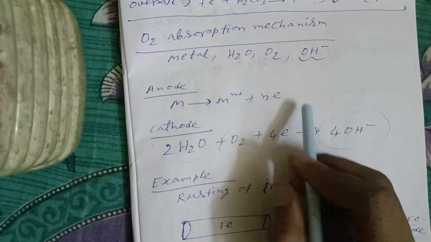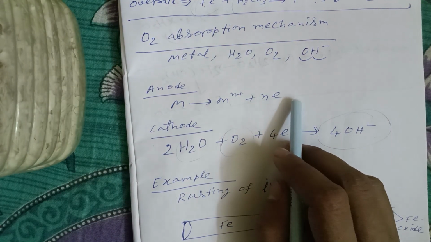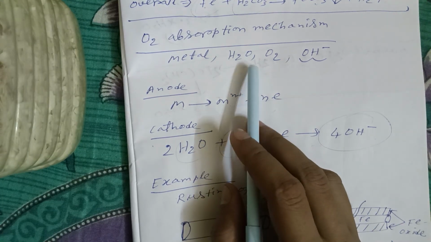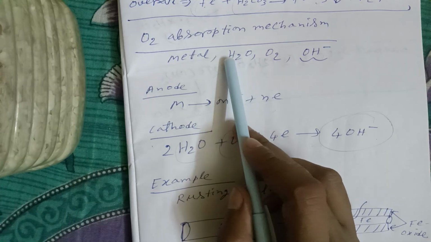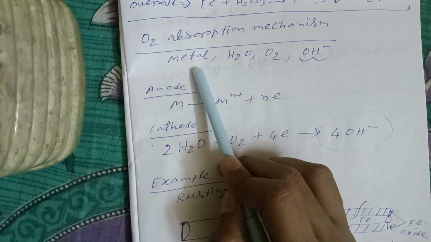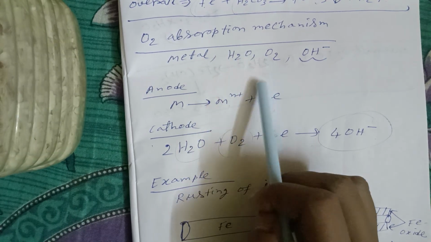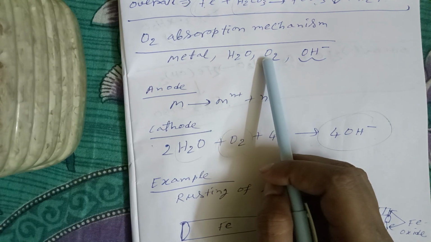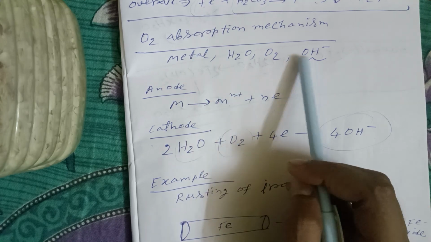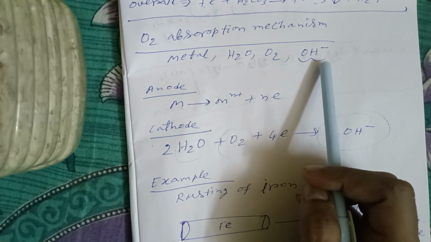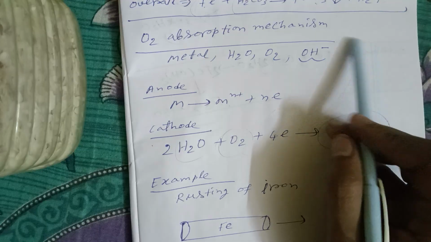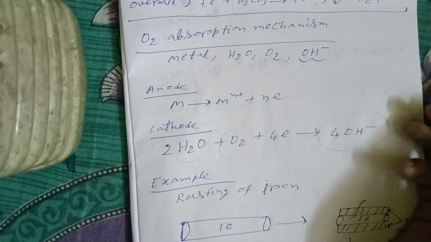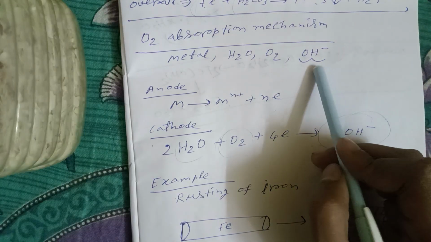Now the rusting of iron can also happen by the oxygen absorption mechanism. In the oxygen absorption mechanism, if we place a metal in an environment where aerial oxygen and moisture are present, then it will be corroded. Also some OH- or hydroxide can be present, but the presence of hydroxide is not necessary, though it can be present.